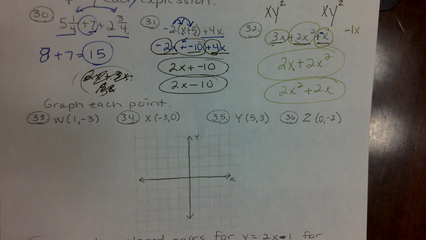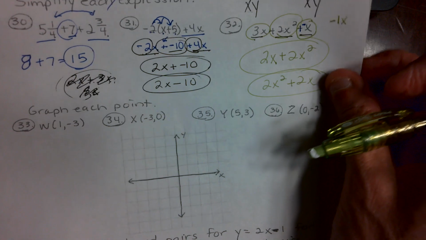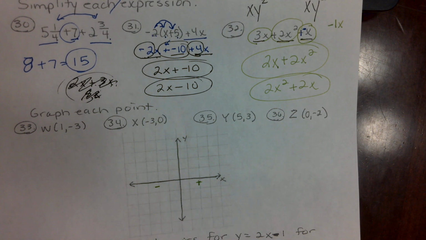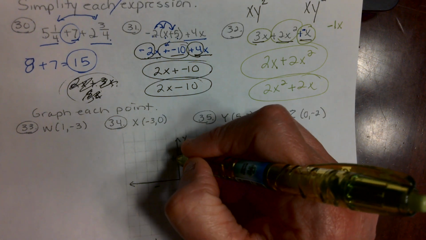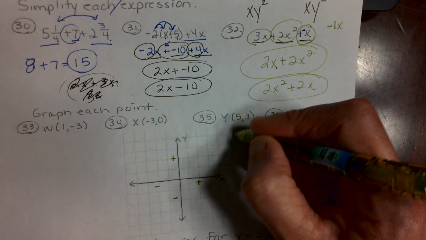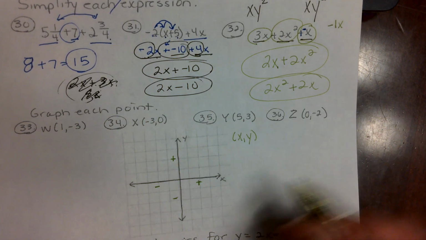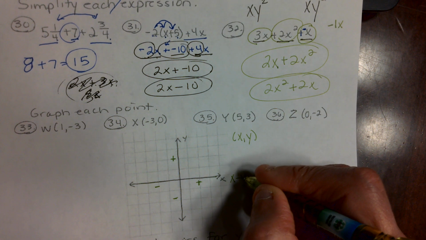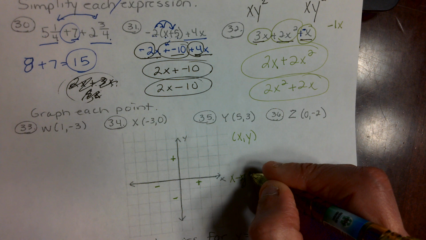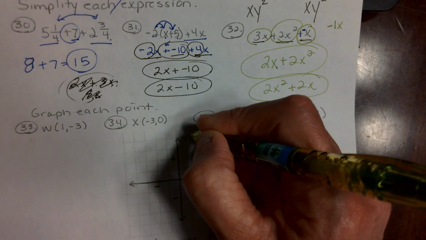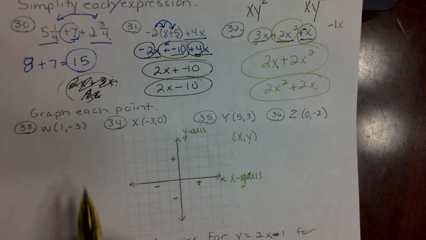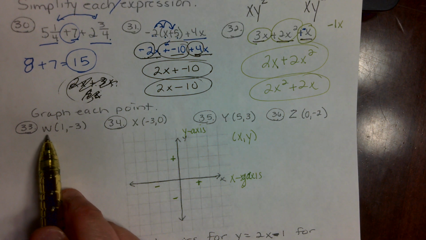Okay, now graphing. We talked about graphing. We talked about how this is our positive, this is our negative side. This is our positive, this is our negative. Every coordinate is an XY coordinate where you put the x-axis first. Why did I put a y there? Axis. And the y-axis second. So graph each point. And when I say graph, that means you've got to put that letter with it.